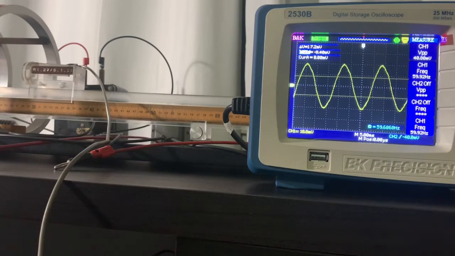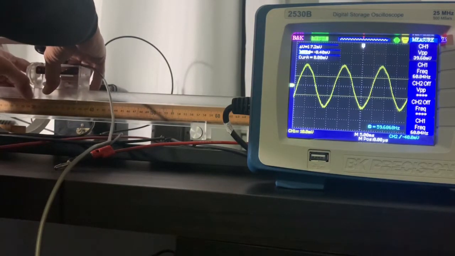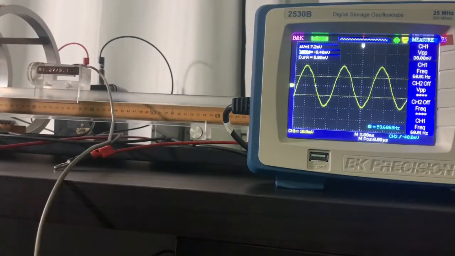And I'm at 40, okay, I'm going midway, 41.0. I place this at 30 centimeters. And we're at 38.0.